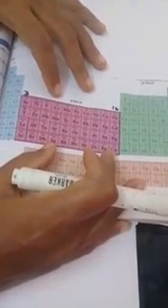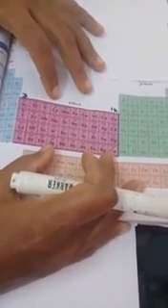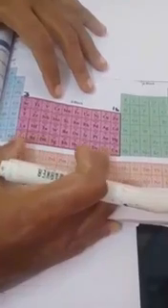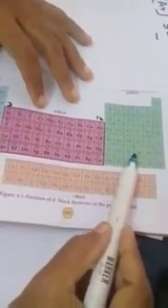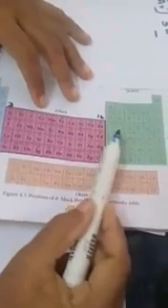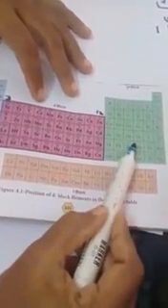Next, another important word is transition elements. Why are we using the word transition? They make a transition from the S block, which are highly electropositive elements, to the P block, which are highly electronegative elements. So they transit from highly electropositive to highly electronegative. This point comes under the position in the periodic table. Okay, next topic.